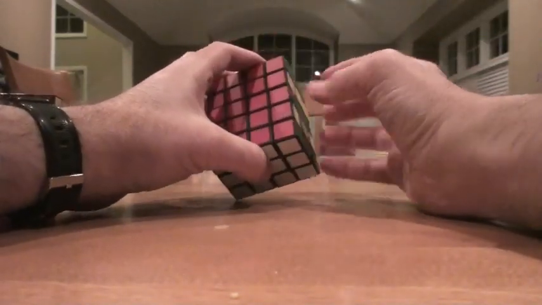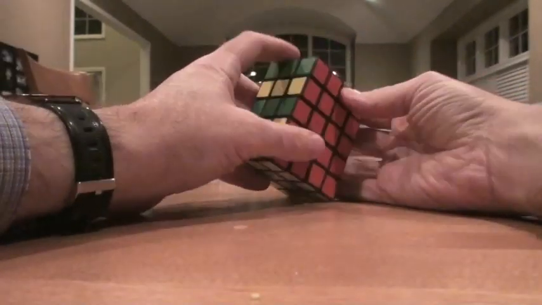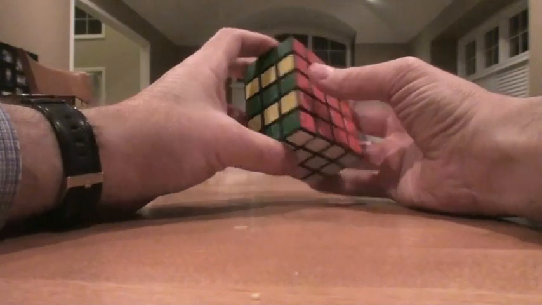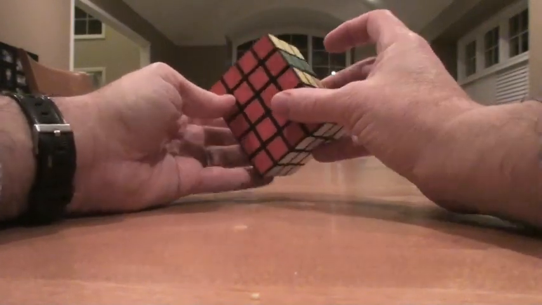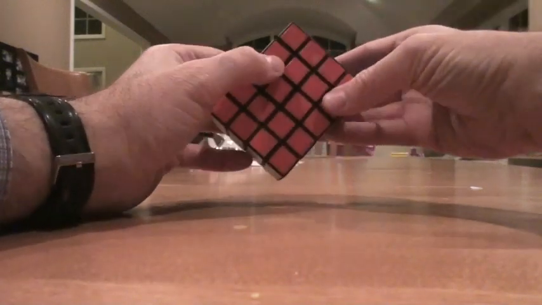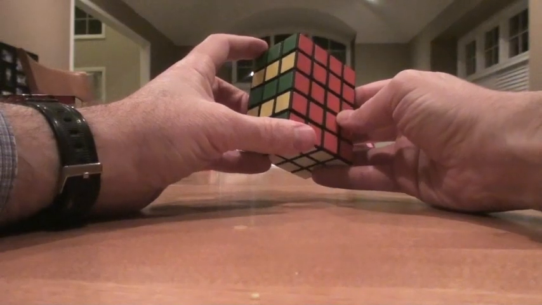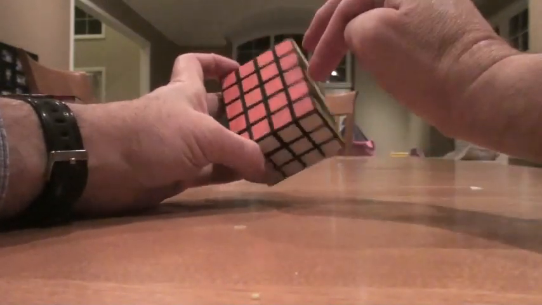All right, so all of my middles seem to be in place, but I have this configuration. So what am I going to do about a situation like that? Well, I know how to move centers. Centers shouldn't really be a problem. So let's plan this out. What if I were to swap these two?